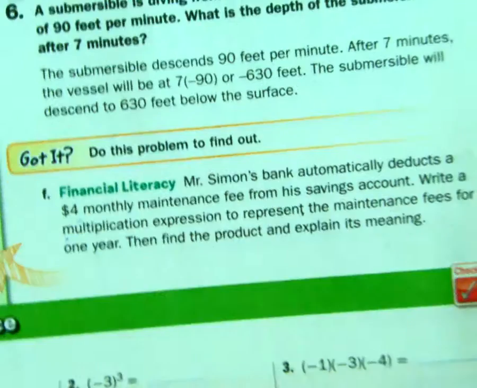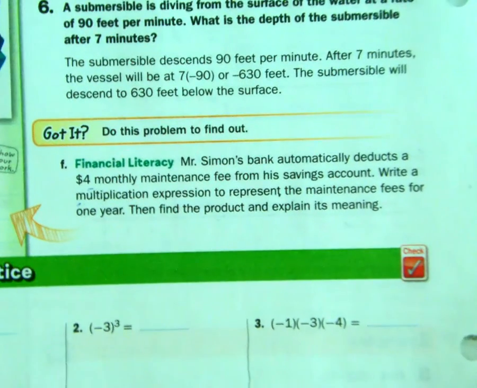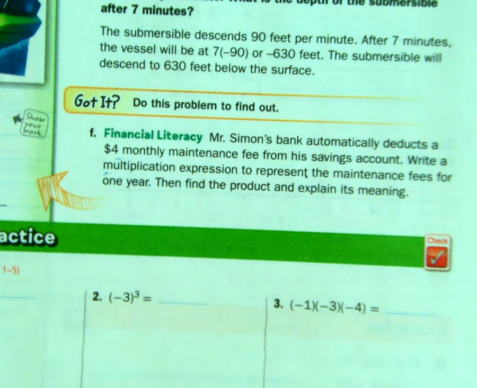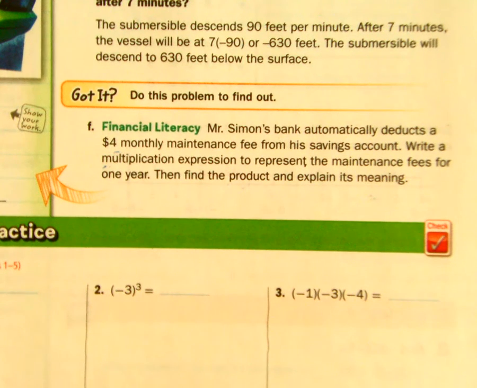Okay? Then letter F. Mr. Simon's bank automatically deducts a $4 monthly maintenance fee from his savings account. Write a multiplication expression to represent the maintenance fees for 1 year. Then find the product and explain its meaning. Okay? So again, when we're working with word problems, we pick out what's important to us. What do we need to know?